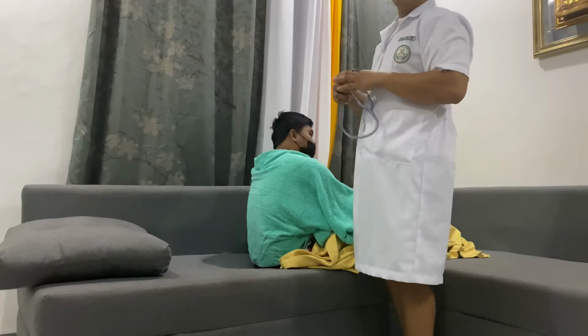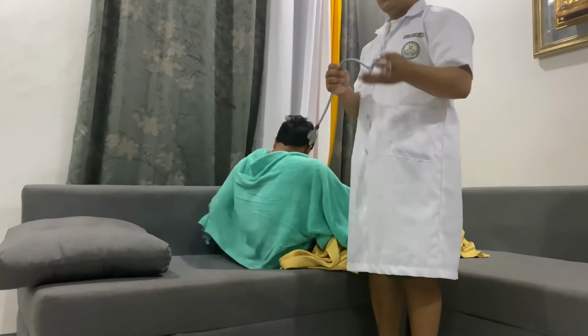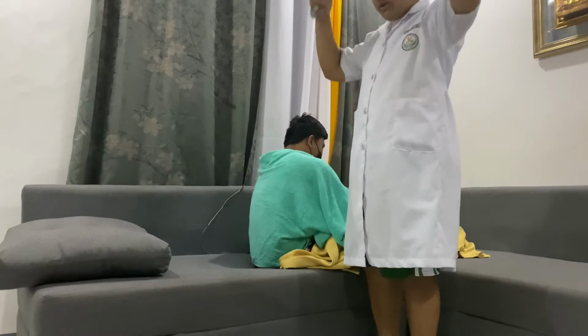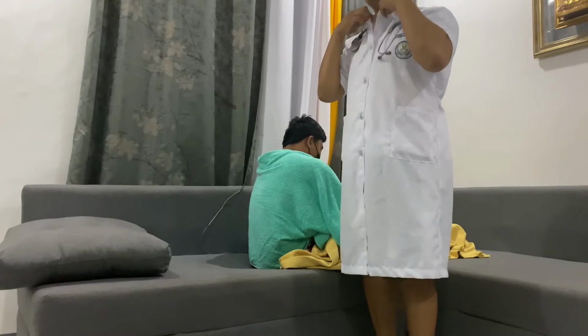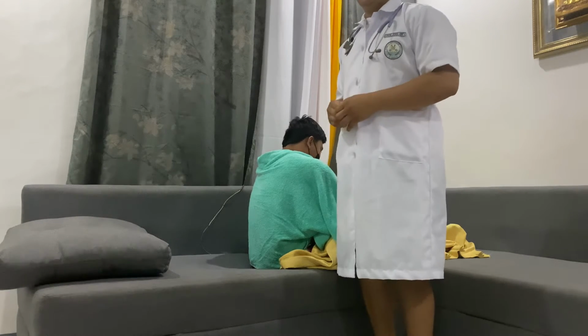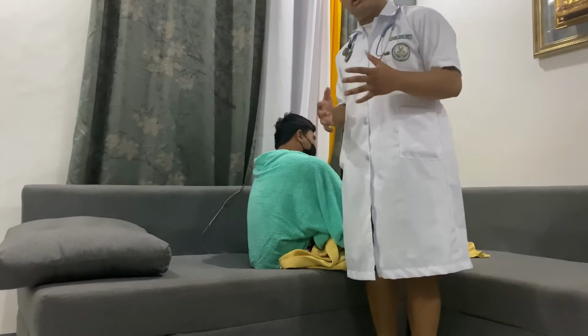So now while auscultating the patient in sitting position, I can also hear the S1 and S2 sound, which is the lub dub. So it is basically normal.